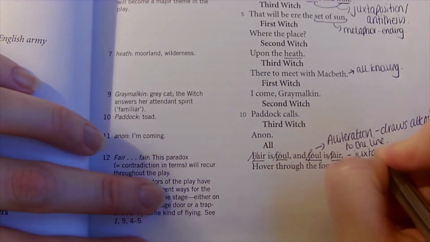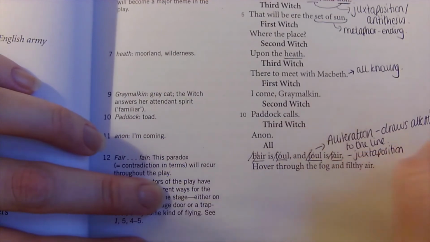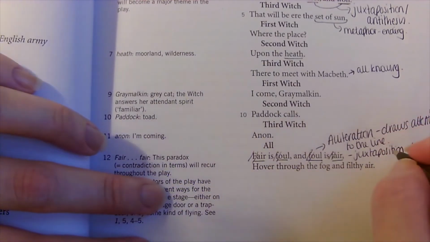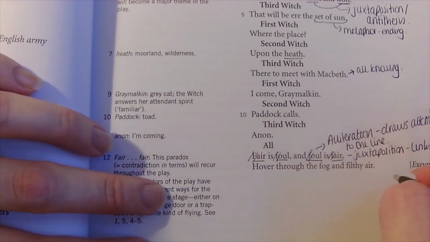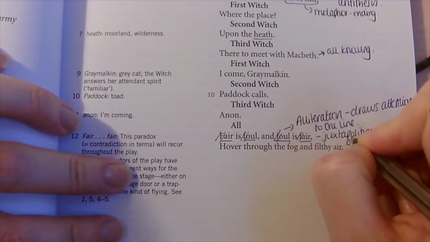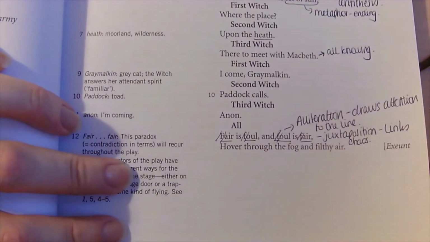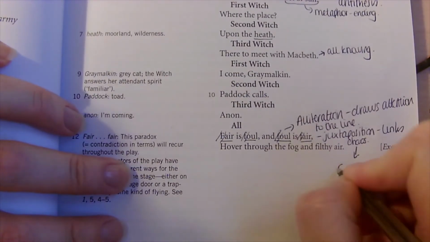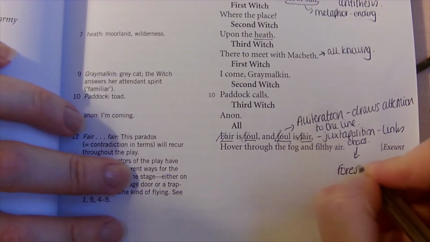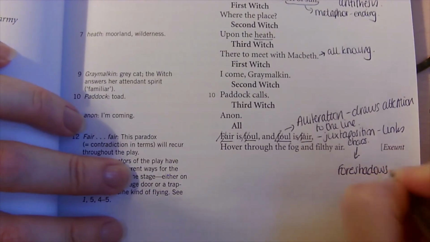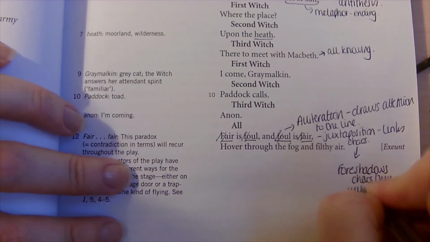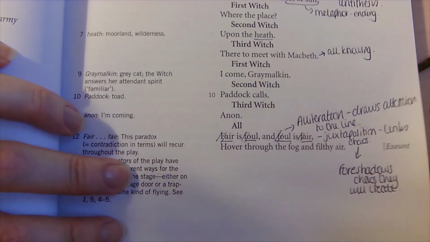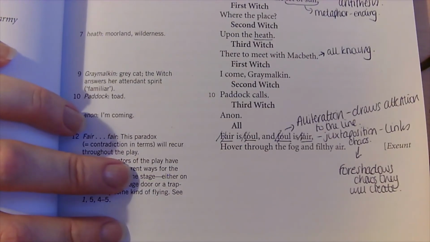But it's got this link as well then, saying that something fair is foul and that something foul, something disgusting, is fair, is nice. Sort of links to this idea then of chaos, and maybe suggesting that these witches, maybe even we could say it is foreshadowing the chaos that they are going to be creating. And the chaos they will create in the rest of this story.